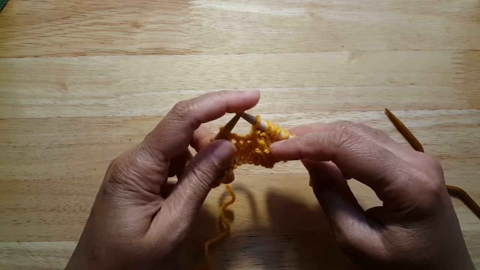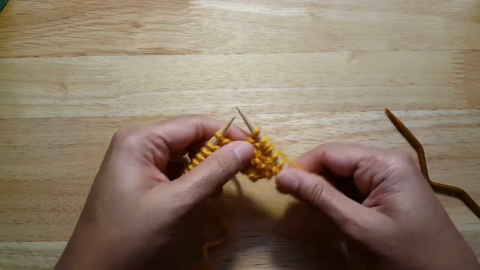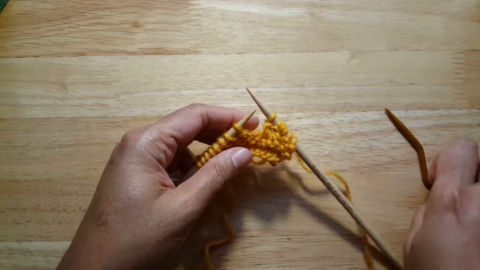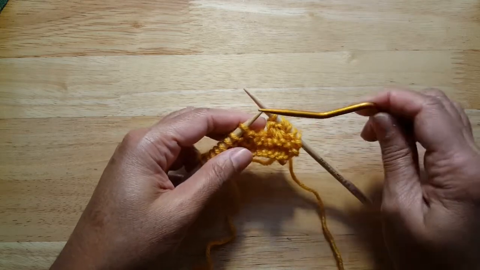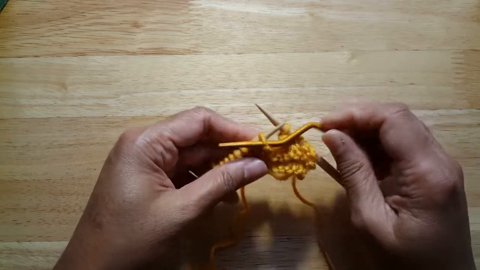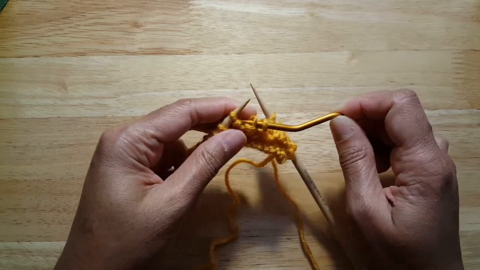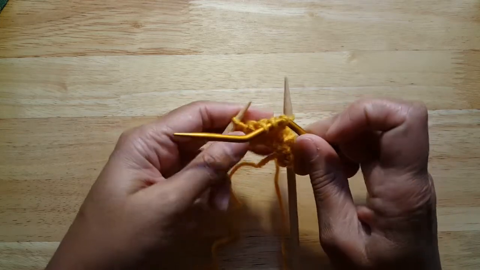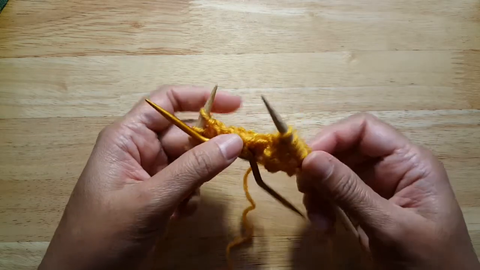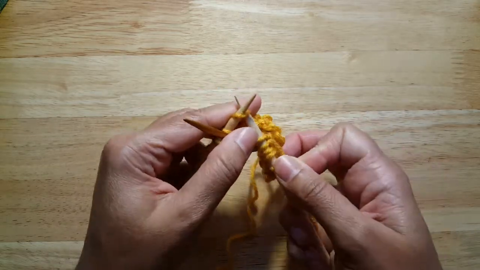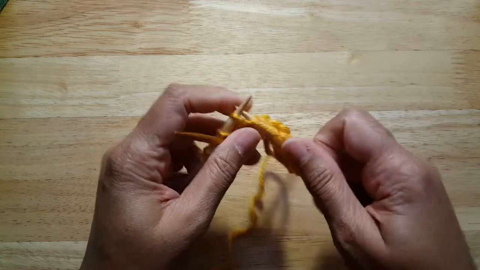Now if you had a C6F, you're dividing 6 by 2, which means 3 stitches in the front, and then you'll knit the remaining 3 stitches. So here we go, C6F. I'm going to take 3 stitches, slip them onto my cable needle, hold it to the front, and then I'm going to take my right needle and I'm going to knit the next 3 stitches.